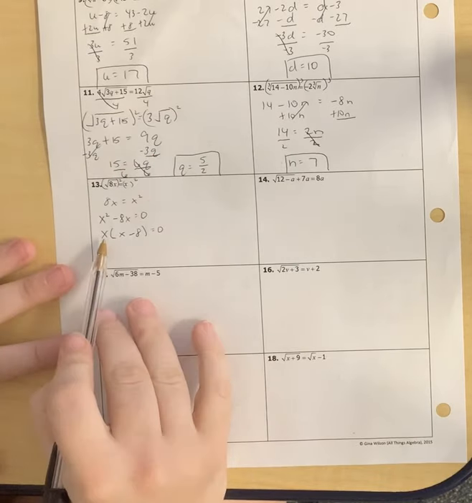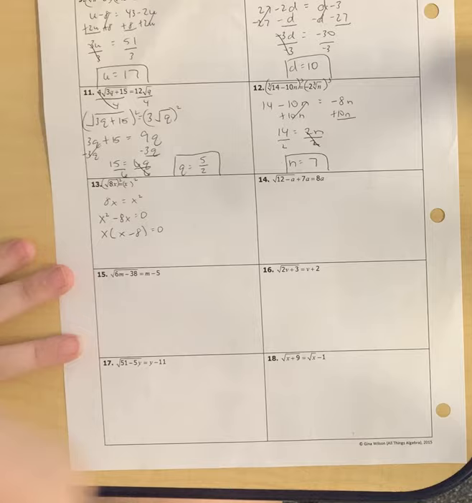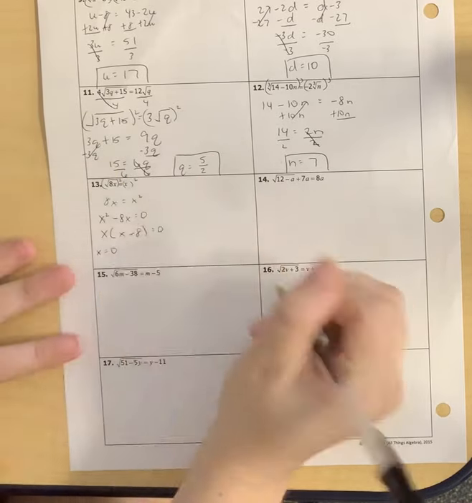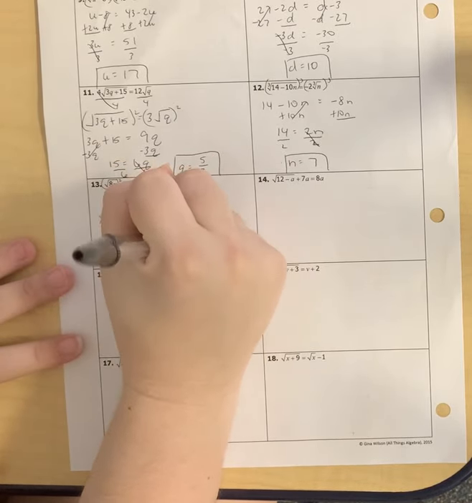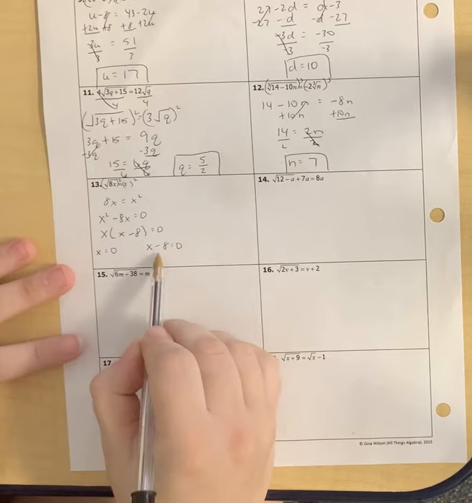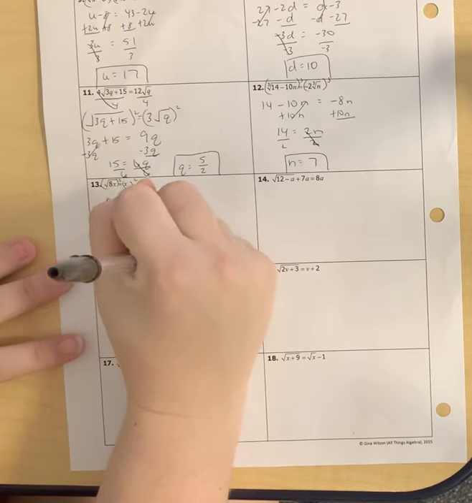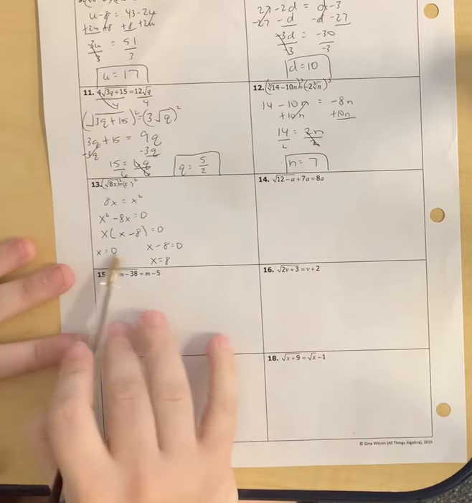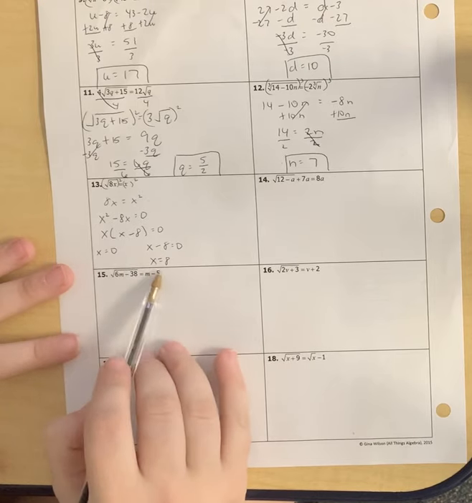So now to solve, we just set both of the factors equal to 0 and solve. We have x equals 0. We have x minus 8 equals 0. To finish solving this, you want to add 8 over, so it turns into x equals a positive 8. So now we have to check both of these answers and see if they work.